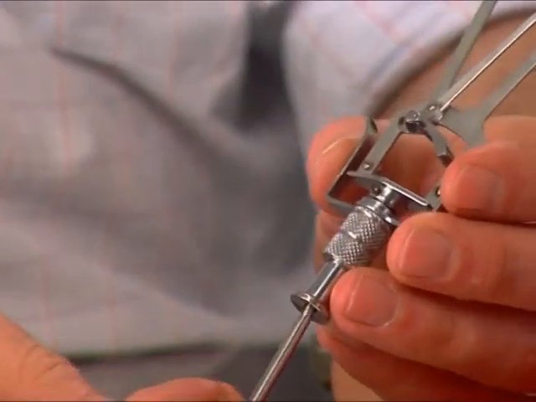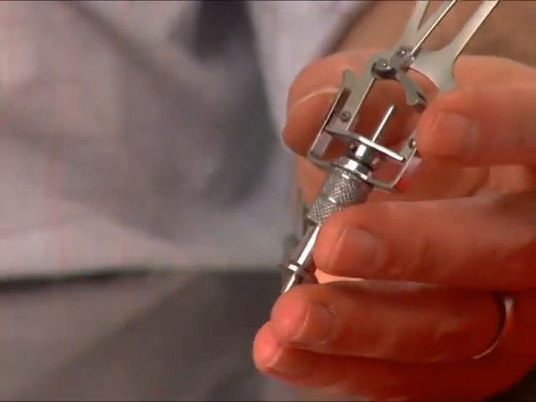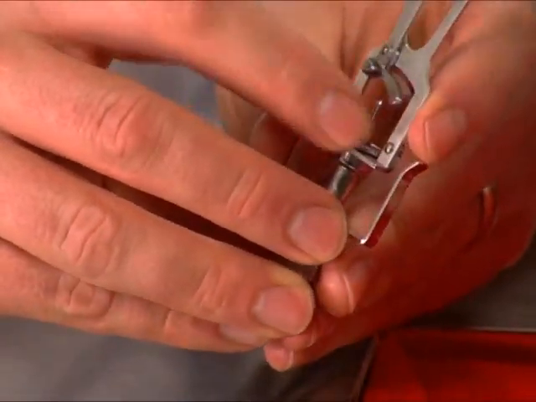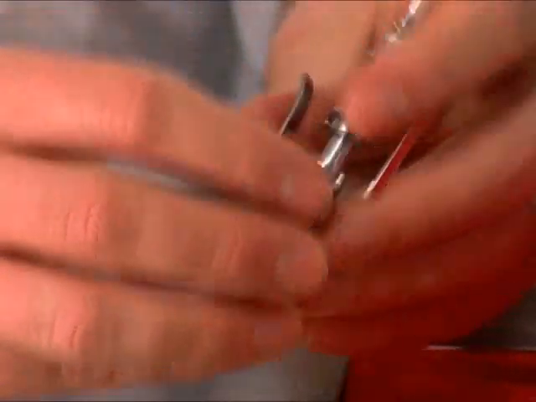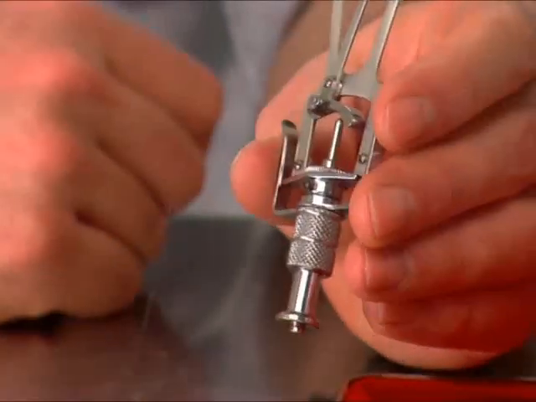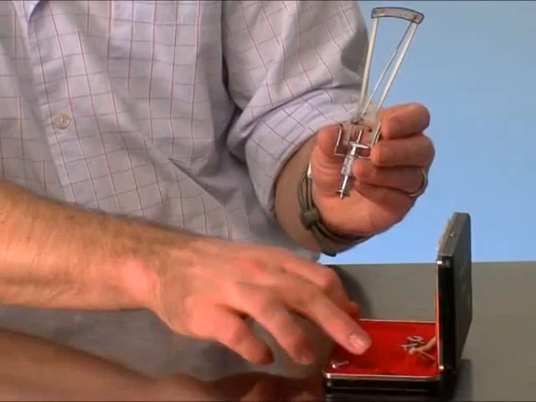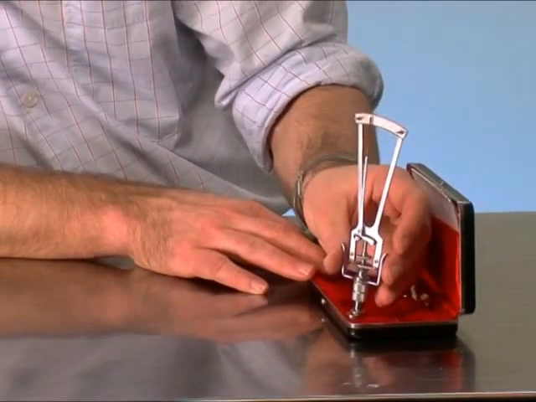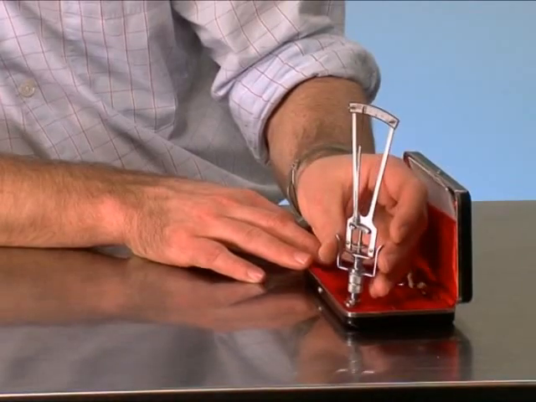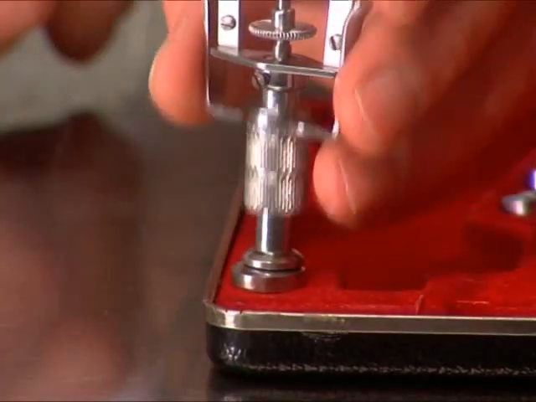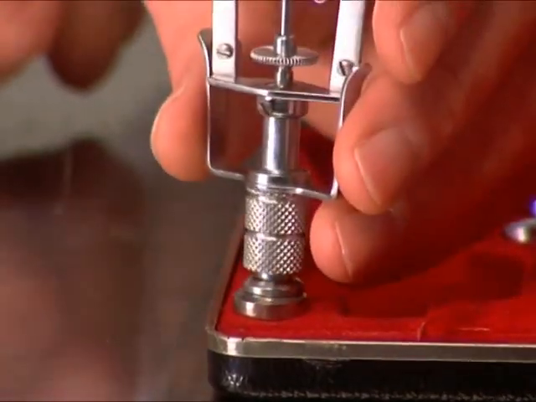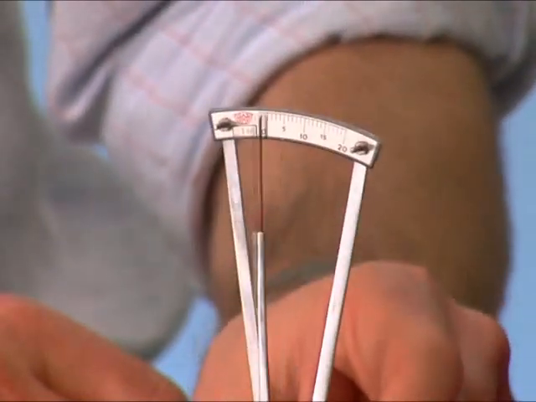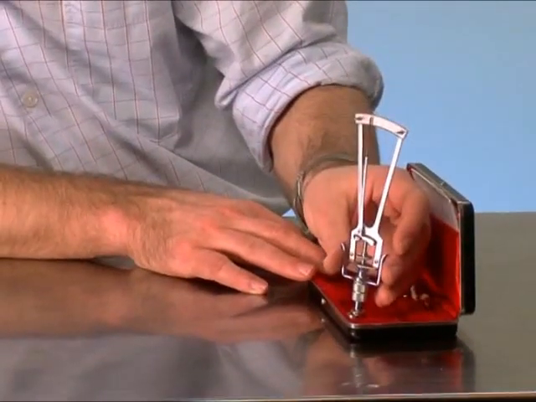Which threads into the body of the instrument, and it's locked in place with this screw. Once assembled, you should test that all the moving parts are flowing smoothly. The instrument is tested on the footplate provided, and it's a matter of holding the instrument perpendicular to the footplate, just as you would when you were testing the pressure in an animal's eye. And on several occasions, just ensure that the needle is consistently moving to 0 and that it's moving freely and easily and not sticking.